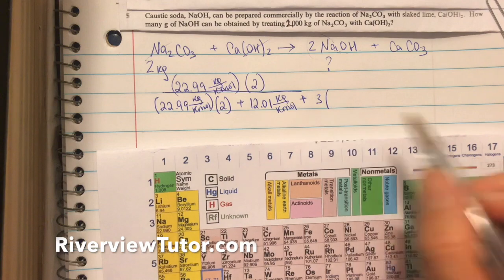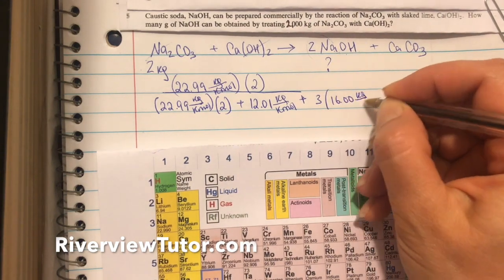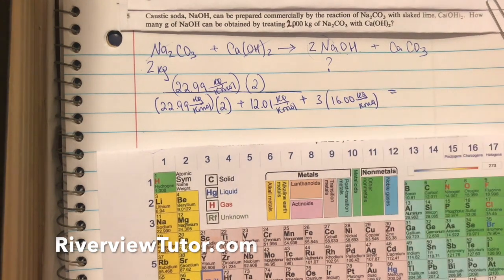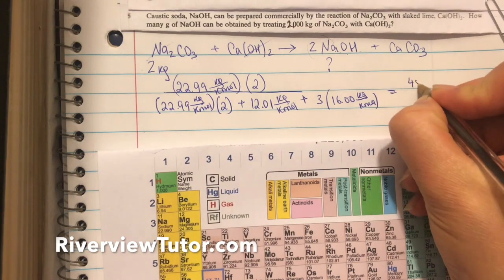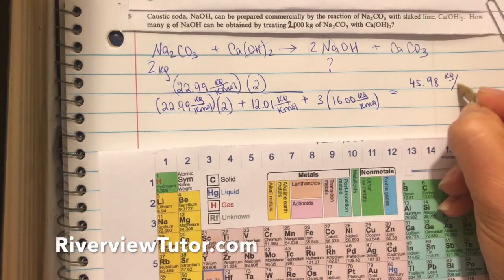So we're going to do 3 times 16 kilogram per kilomole. Okay. So here up on top, we're going to have 22.99 times 2, and we get 45.98 at the top, kilogram per kilomole.